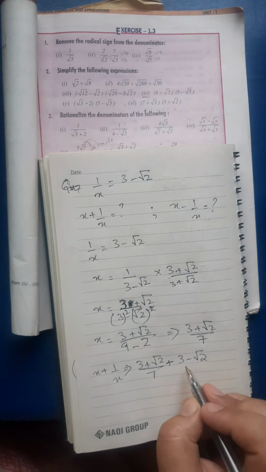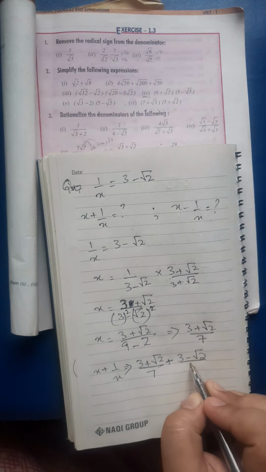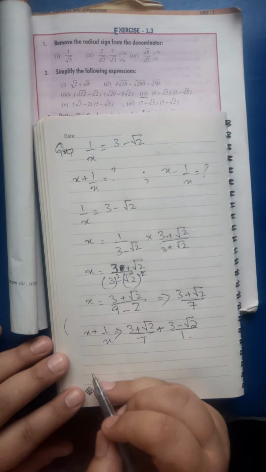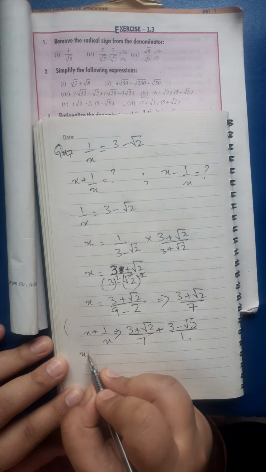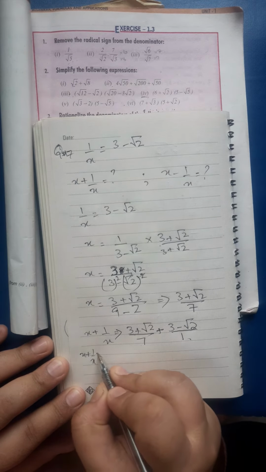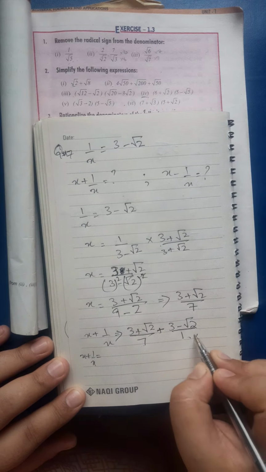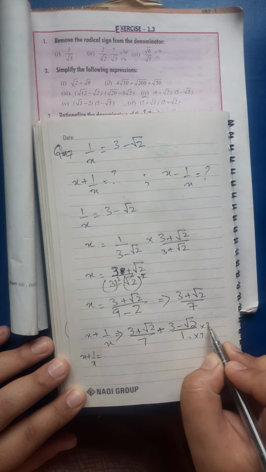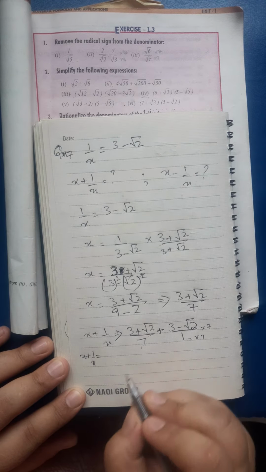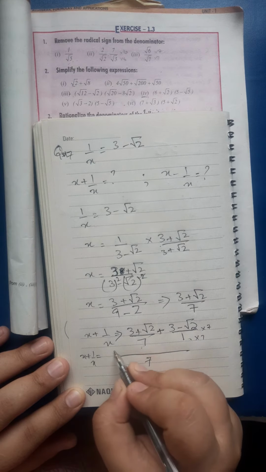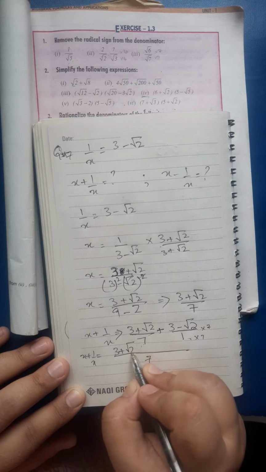Here we don't have a denominator, or we can imagine the denominator is 1, and we have to take the LCM of this value. x plus 1 by x equals, as the denominator is 7, here we need to multiply with 7, and here the denominator is 7. So we take the LCM once, that is 7, and this numerator will remain the same as the denominator is the same.